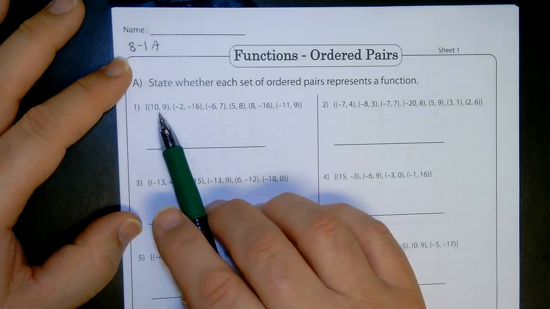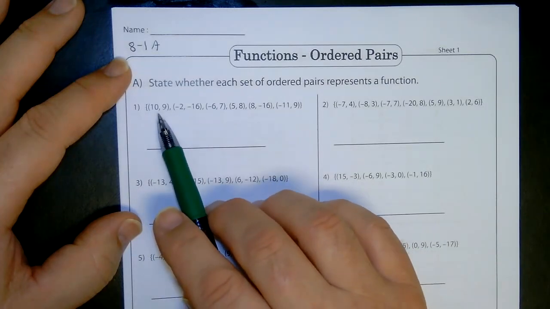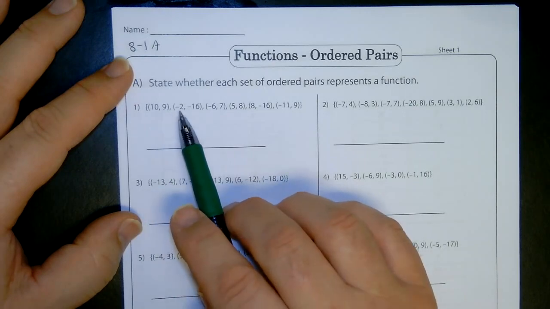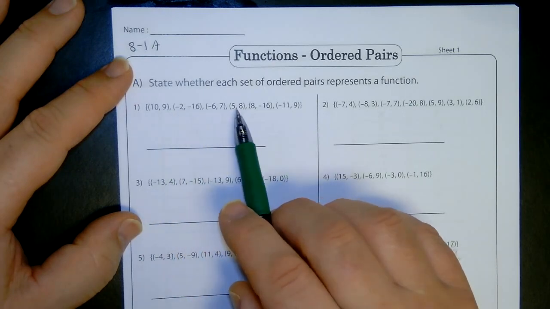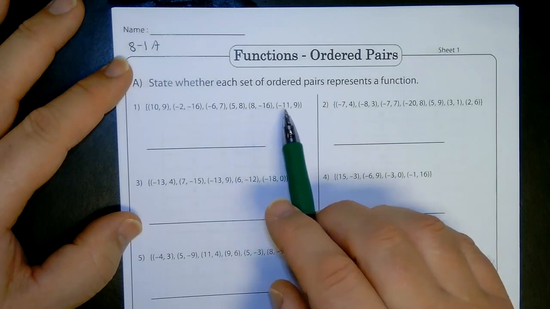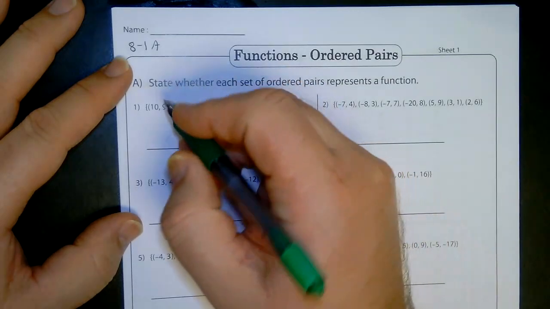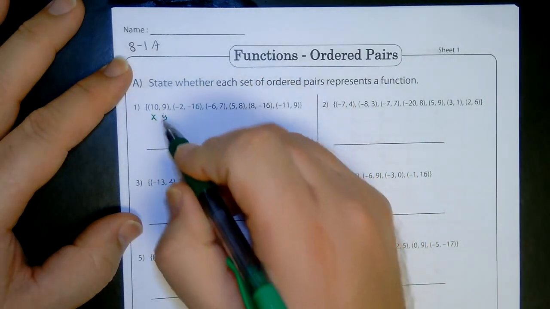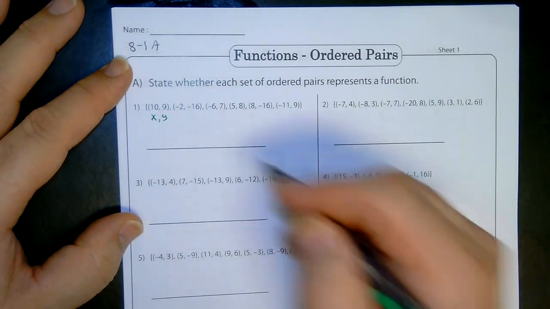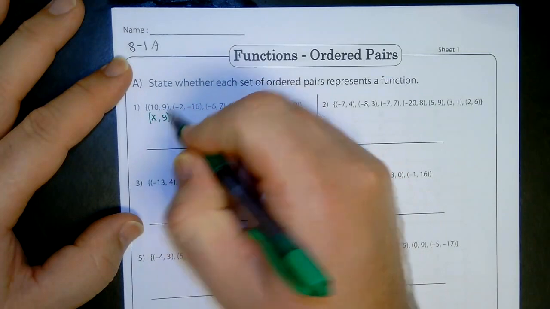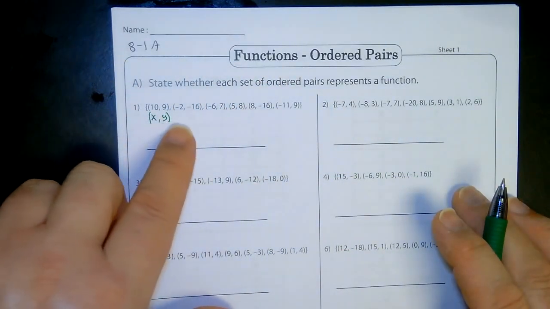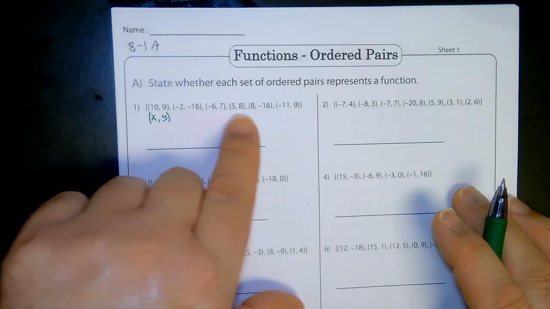What I'm trying to do to be successful here is look at all the x values first. 10, -2, -6, 5, 8, -11. Okay, so again, I'm looking at all the x values all the way through. Remember, x always comes first, then y. Okay, and I want to make sure that for every x goes to a unique y. So I don't want to see x there twice.